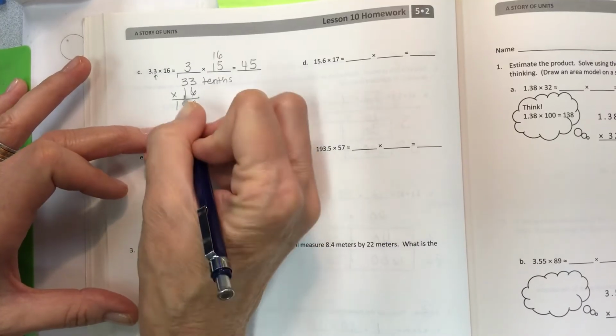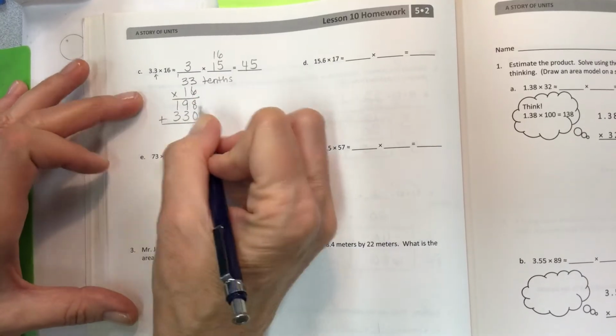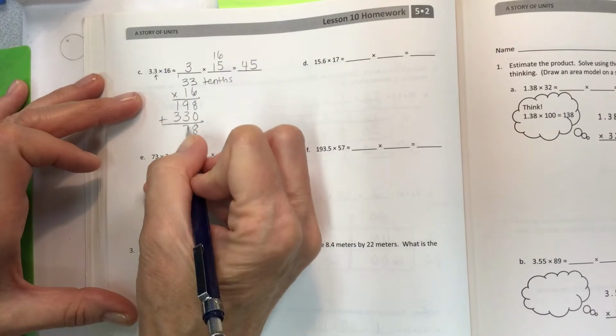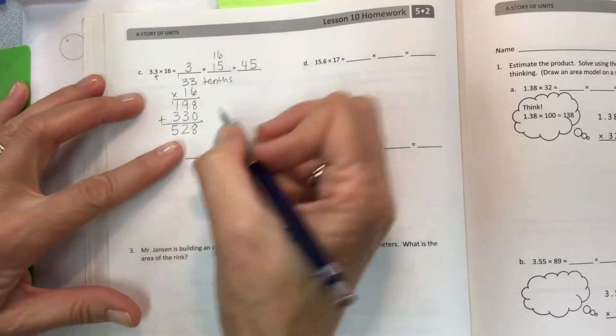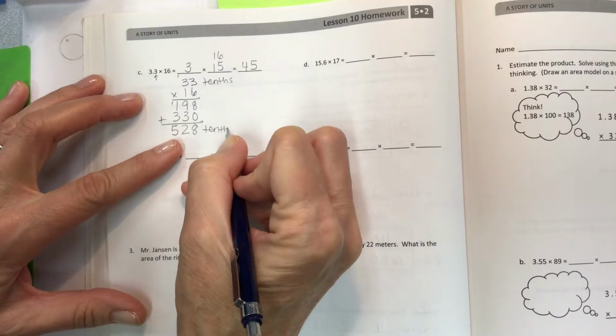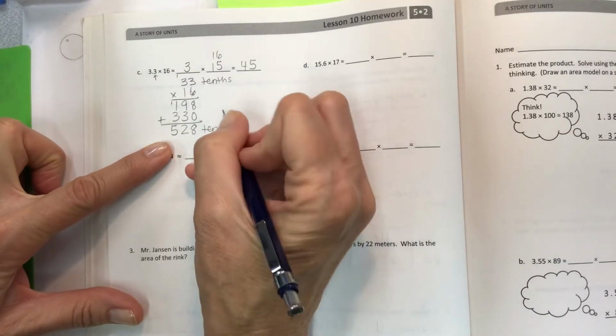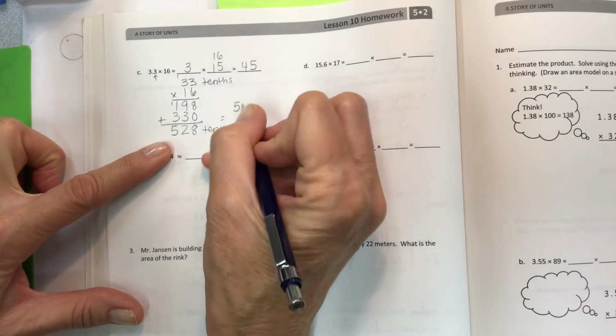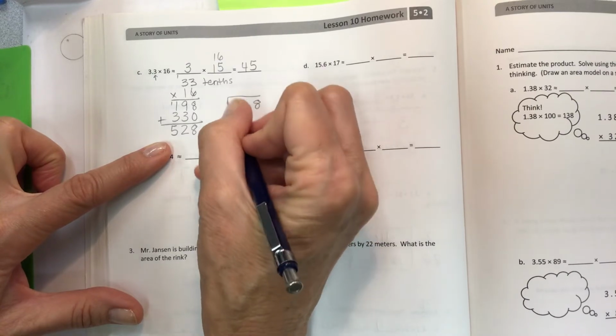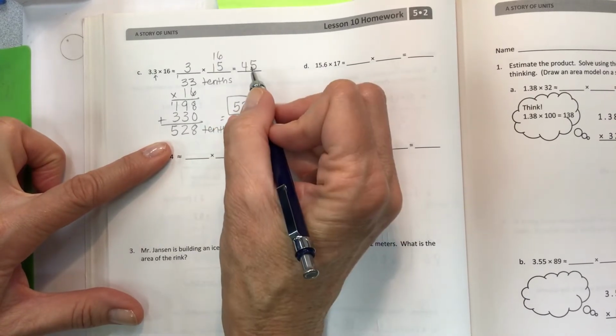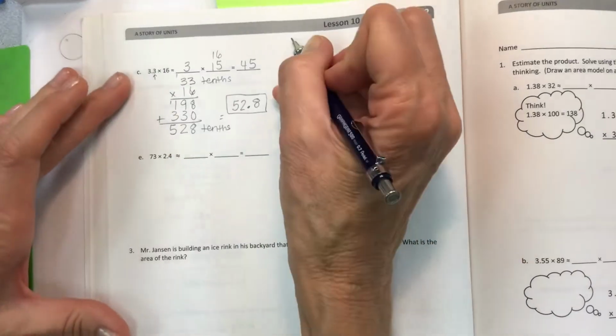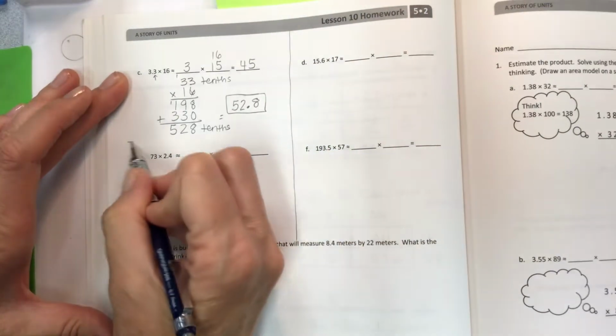1 times 3, 3. 1 times 3, 3. Add your partial products. 9, 10, 11, 12, 3, 4, 5 tenths. So 528 tenths is equal to 52.8, which makes sense that it's a lot closer to 45. Okay? Give yourself a little bit of room.